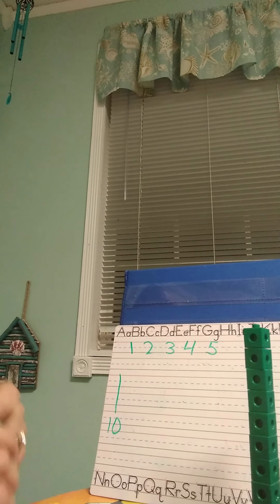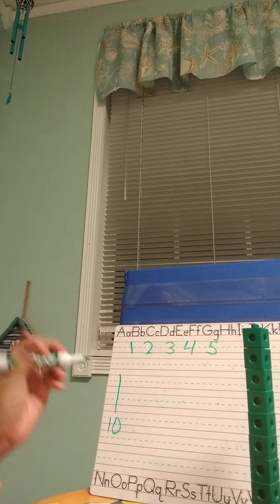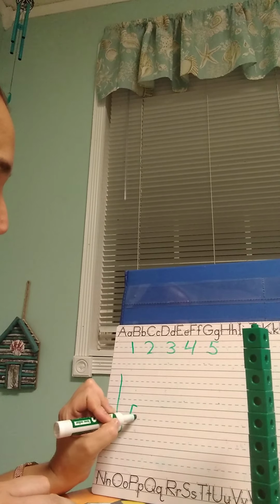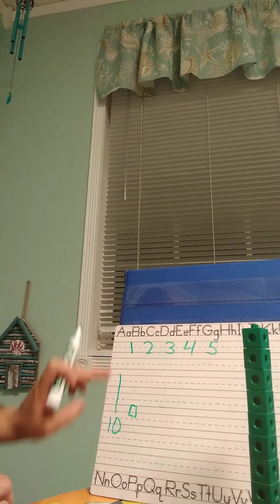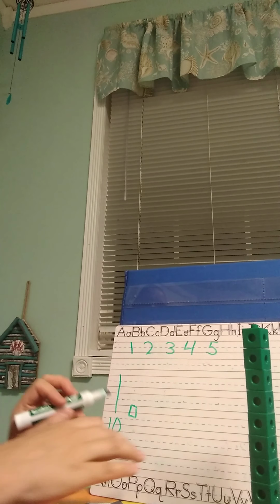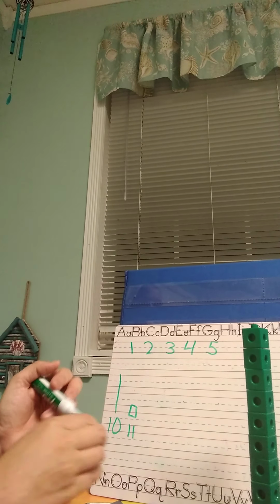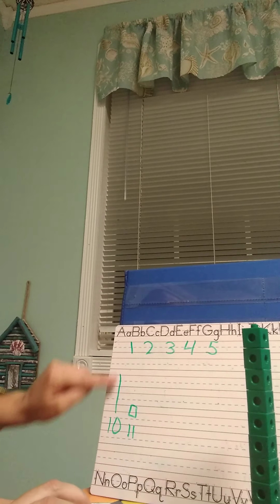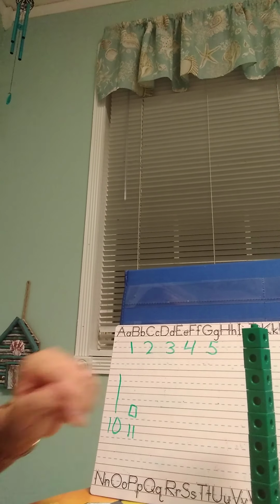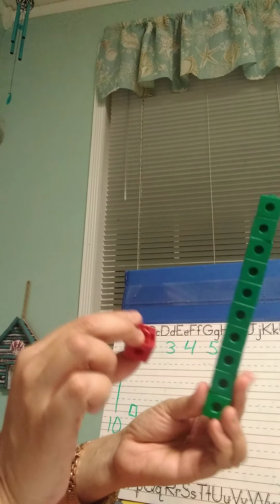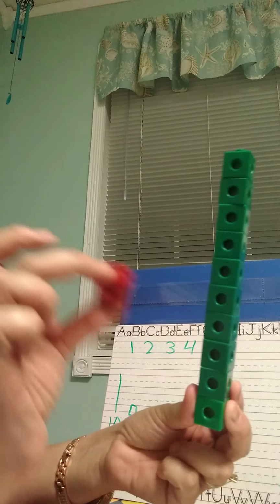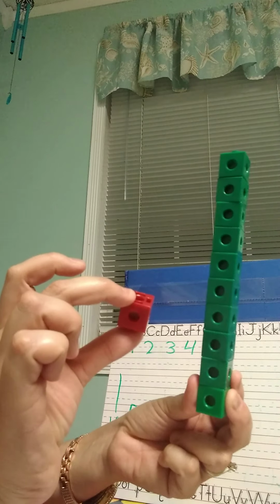So if we wanted to make the number 11, well, this long stick here is 10 plus one more makes 11, right? So we have this big stick here, 10, plus one more is 11. This is a way to show it to them, okay? So here's 10 plus 1 makes 11.